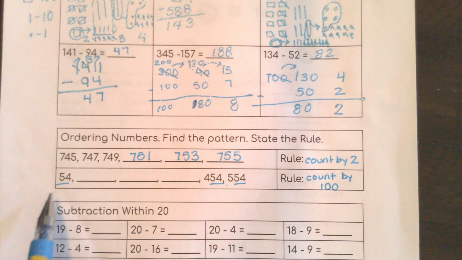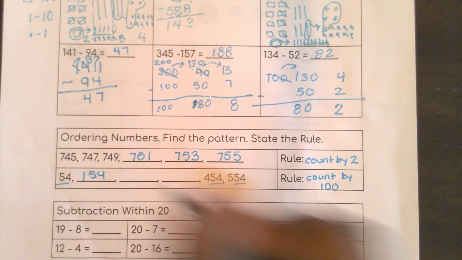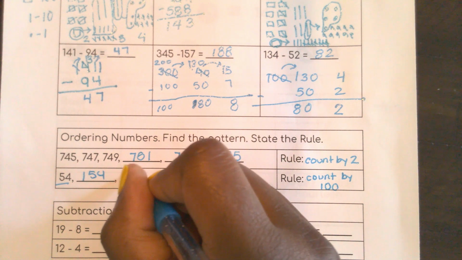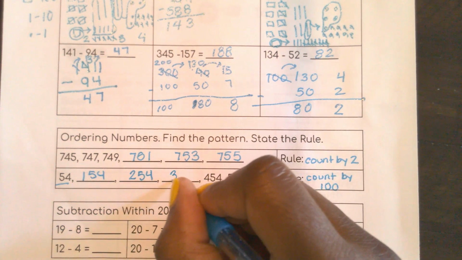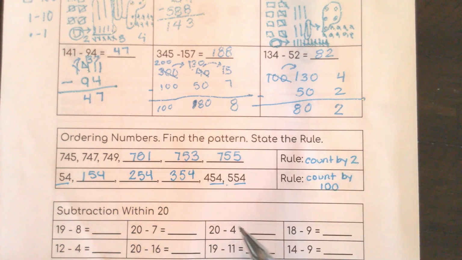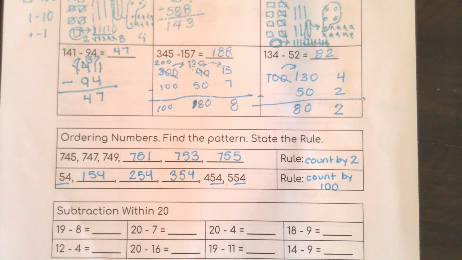So this was 54. This will be 154. 254. 354. And look, it starts right back up with the 454 and 554. Excellent work there.